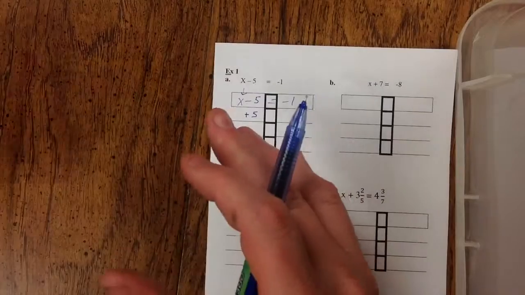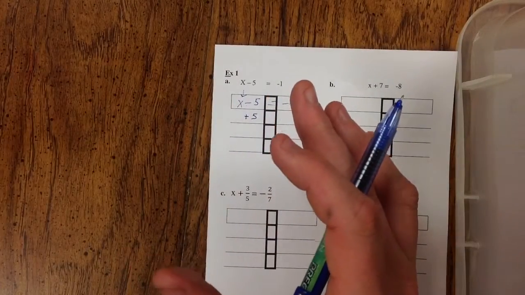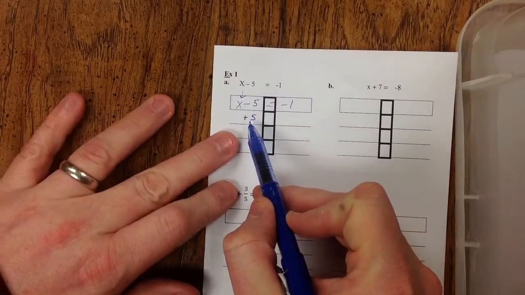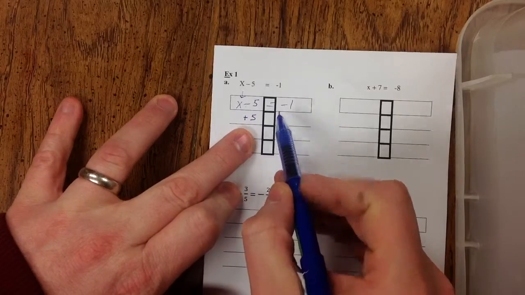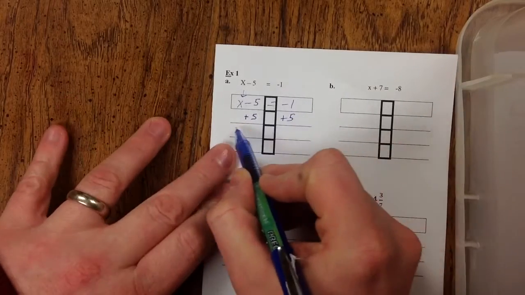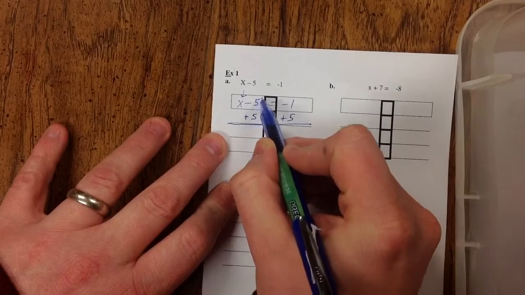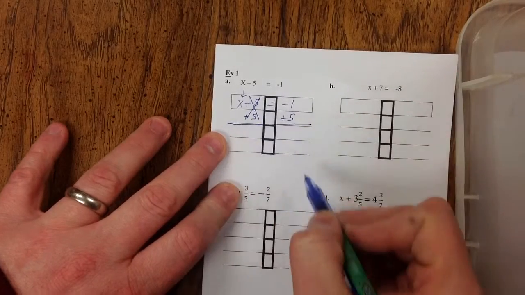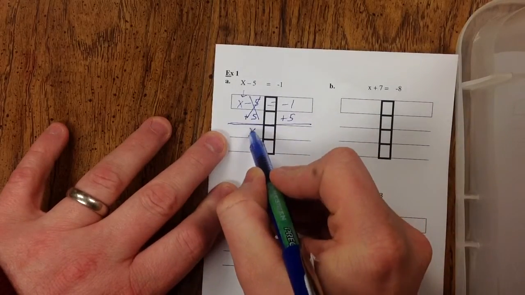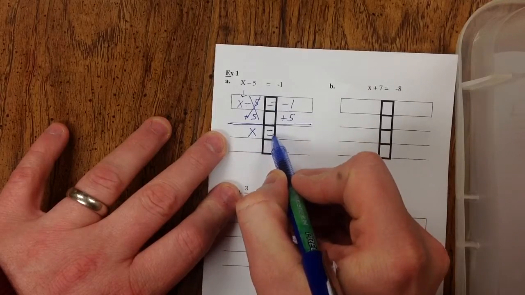But an equation is like a balance. Whatever I do to this side, I have to do to this side also. So I'm going to put plus 5 over here. Negative 5 and plus 5 cancel out. I'm left with just x. My equal sign always stays in the middle.